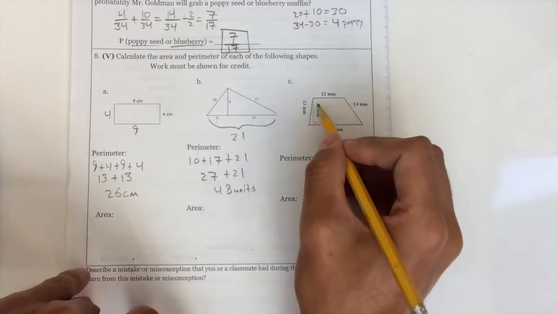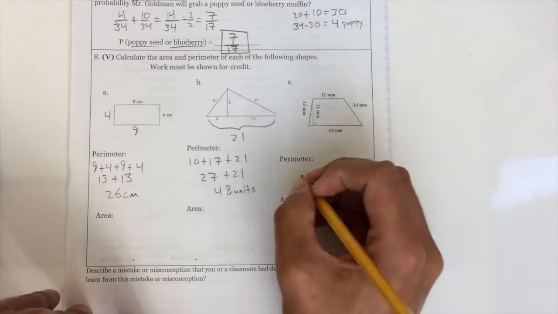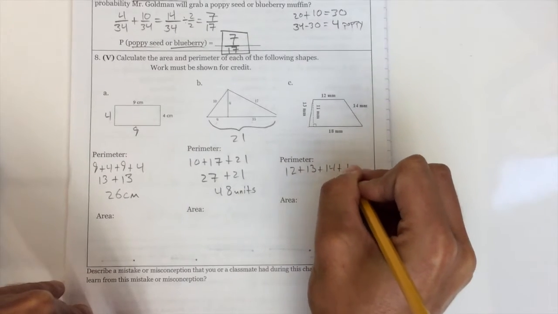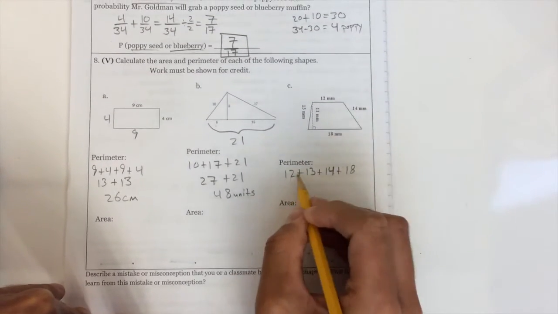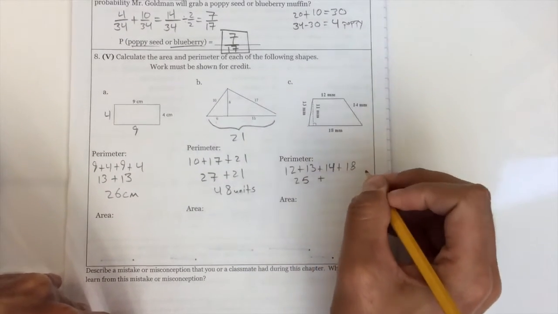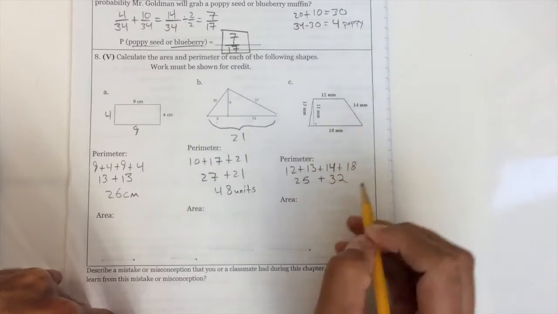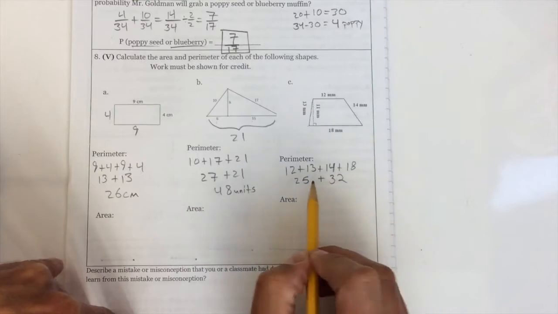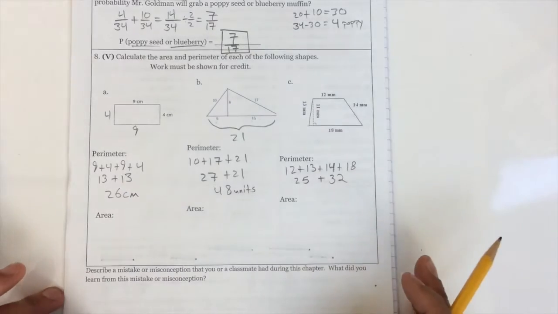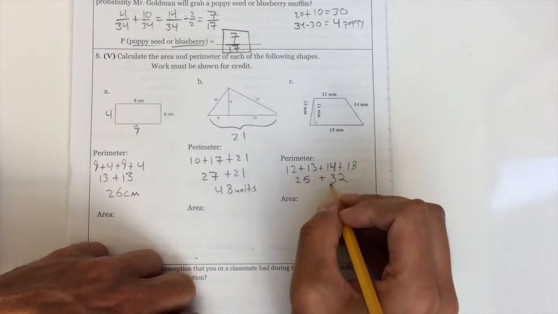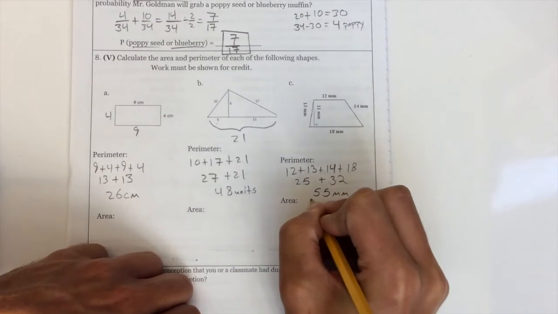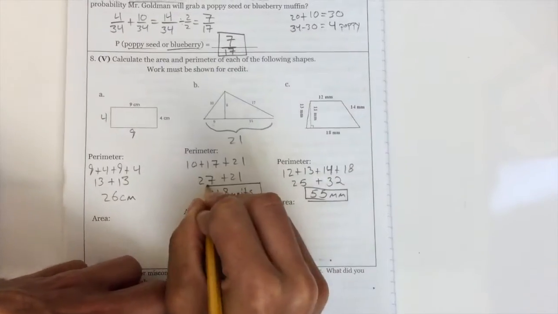One more perimeter here. Again, we're going to leave out the 11. That's the height. So I'm just going to add them all up around the outside. 12 plus 13 plus 14 plus 18. Well, 12 plus 13 is going to be 25. And 14 plus 18 is 32. You might be saying, well, Mr. Rivera, why aren't you adding left to right the whole time? Well, because it's all addition, it's okay for me to add out of order. The commutative property says that we can add in any order we want. 25 plus 32 is going to be 55, and my units are millimeters. Well, I should have been boxing all of these, so let's go back and retroactively do that.